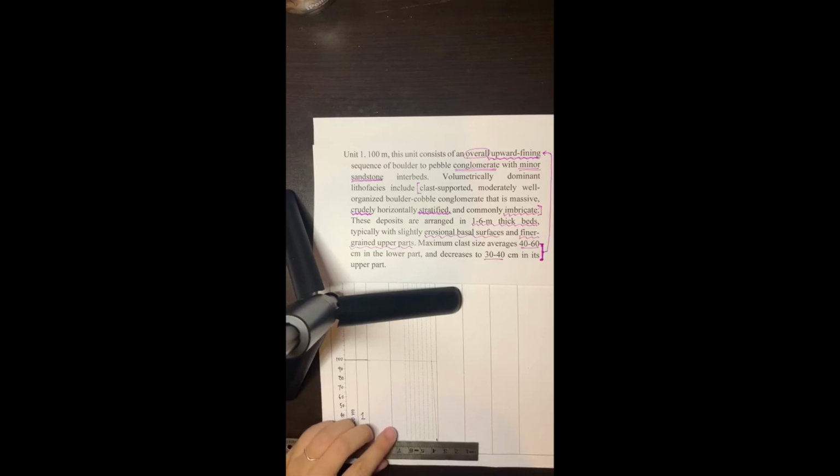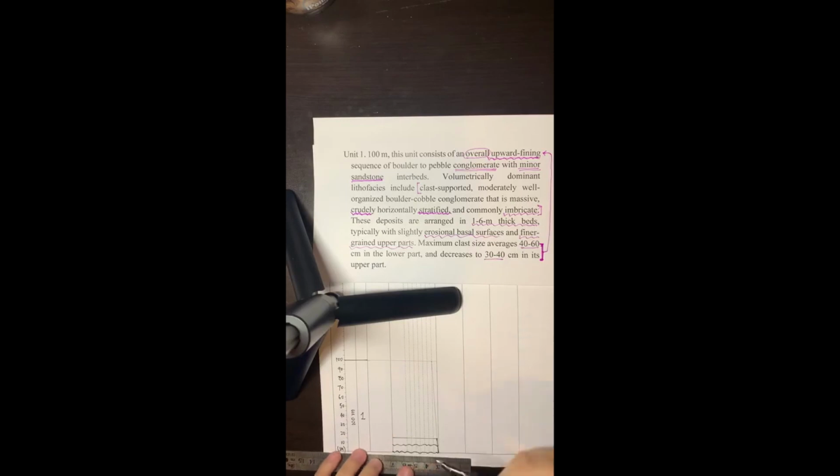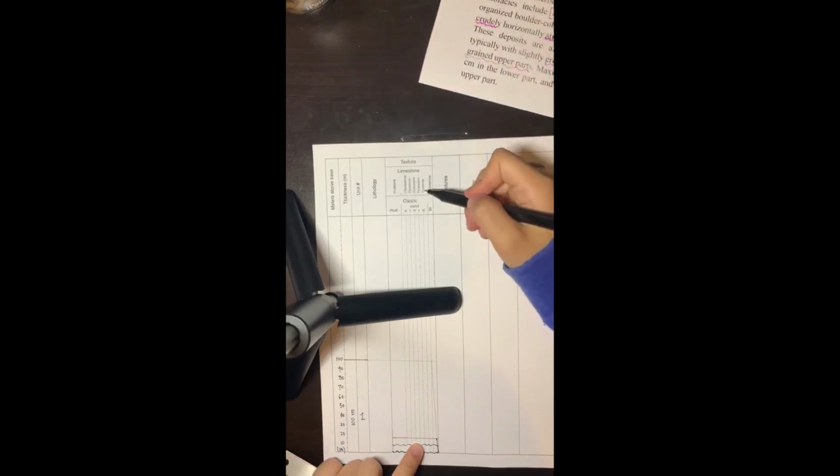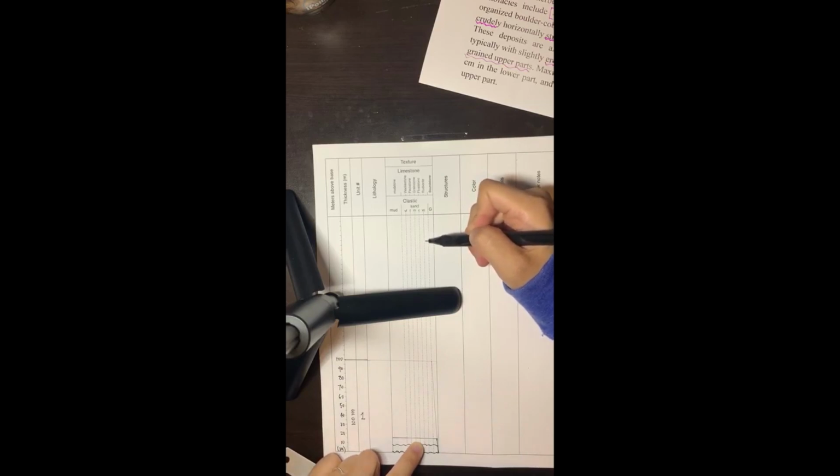So if it's a sandstone on top, then the upper contact cannot be an erosional surface. So I'm gonna draw a line. And then the next bed is sandstone. Sandstone, I want to have a very coarse sand because in sandstone beds it is supposed to have a fining upward trend as well.